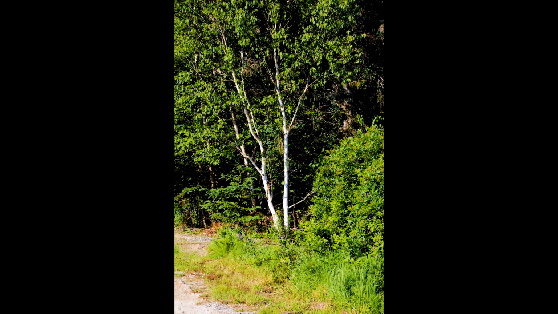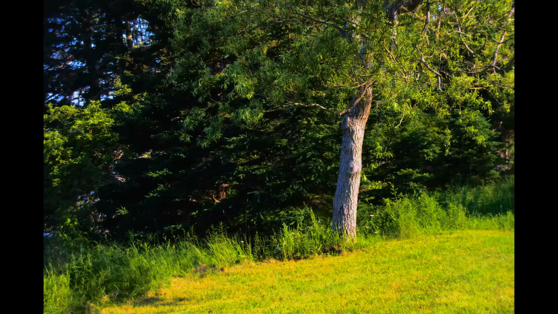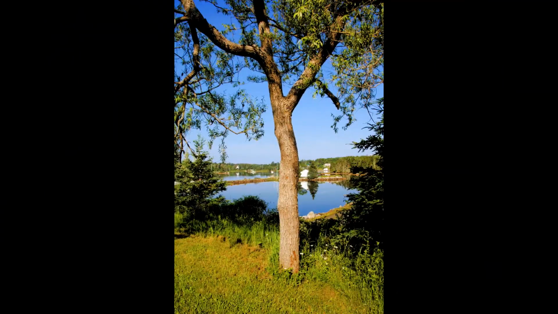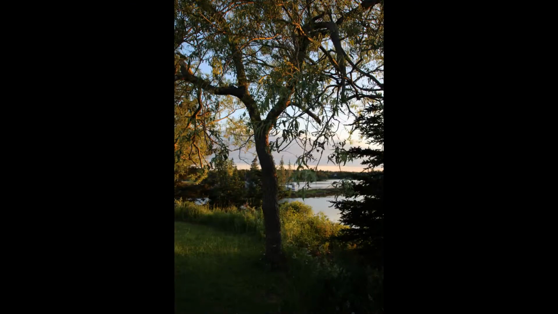Birches, sunlight straight on. Oh, look at this. See the sun hitting on that angle? Now watch the next one. Sun will be straight on. Not much contrast on the tree, is there? Same scene in the evening. Do you get it?